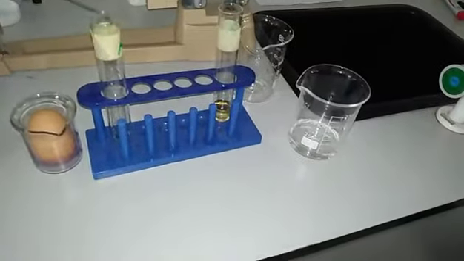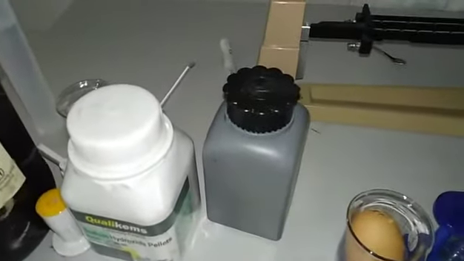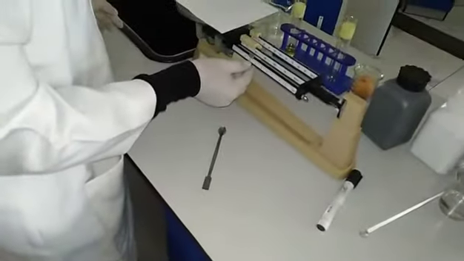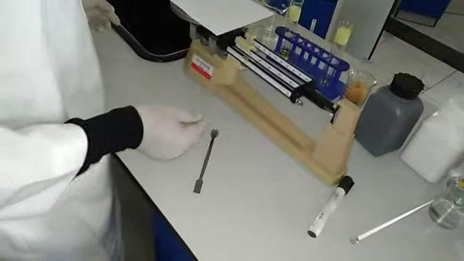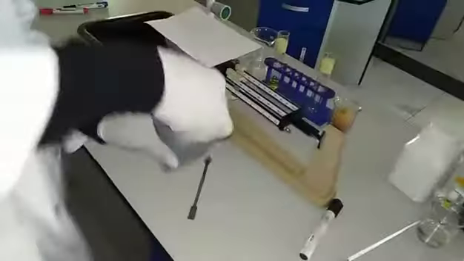Now while we are waiting for that to dissolve, we also measure an equal amount of copper sulfate. So again, we take our paper and then we adjust this back to 3 grams.